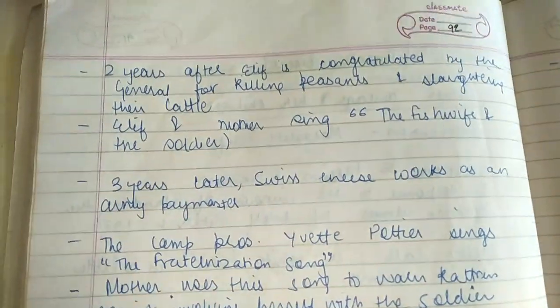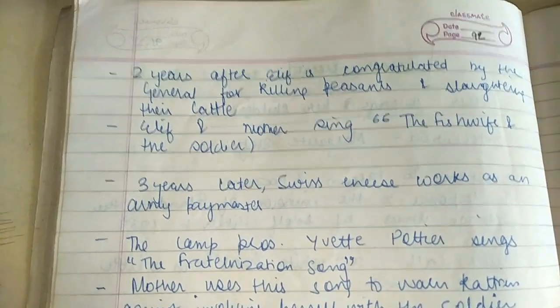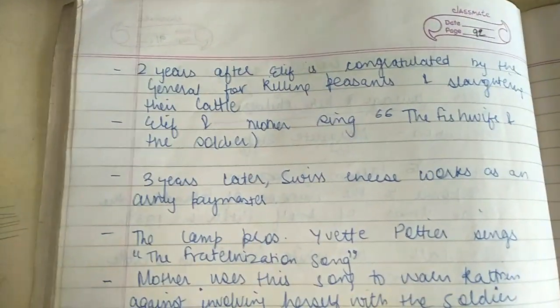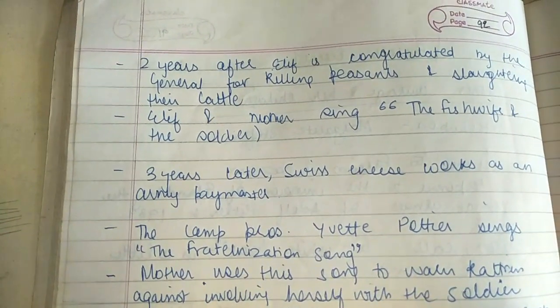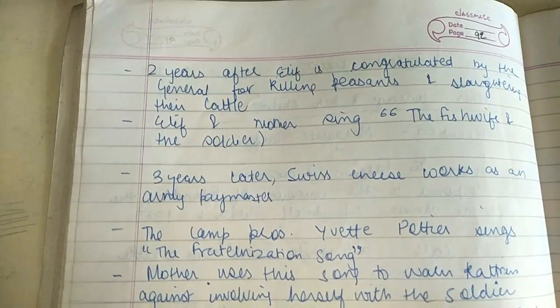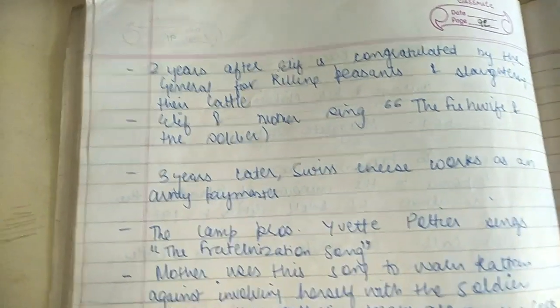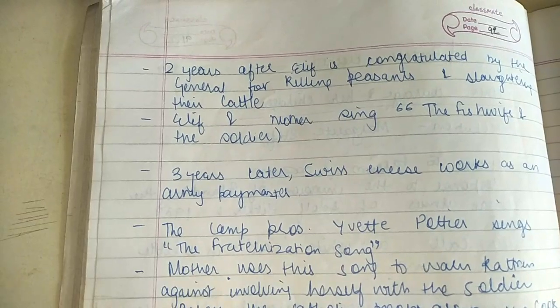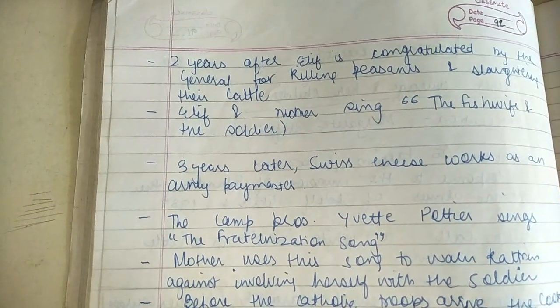Now we see it's 2 years later, and Eilif is congratulated by the general for killing peasants and stealing the cattle. That was not a good thing according to Anna, because the poor farmers got killed by Eilif. That was not a very flattering thing to do. And here Eilif and his mother sing the song of the fishwife and the soldier.